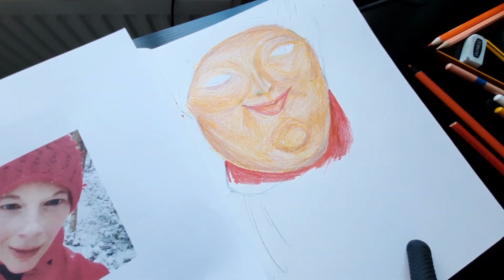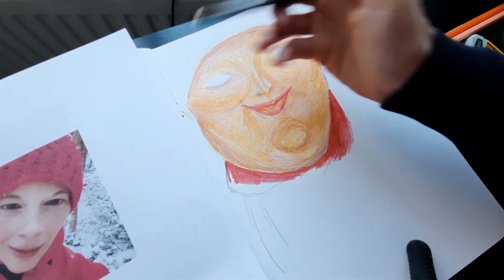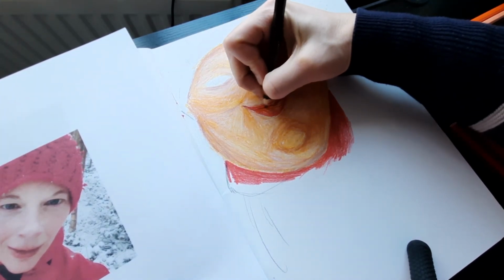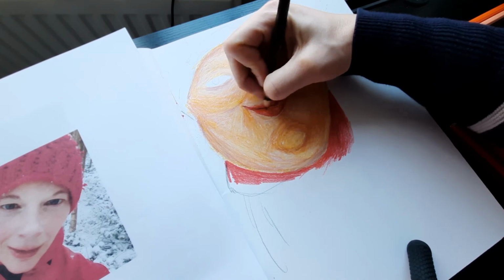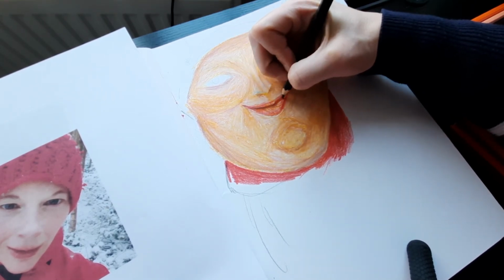Okay, and then I am going to use this just to add in a darker shade inside the mouth because the mouth is slightly open.